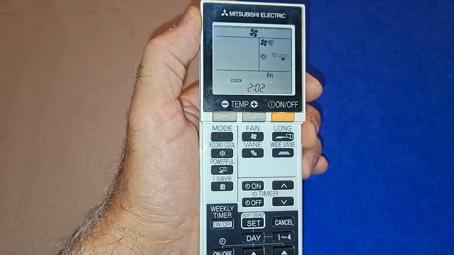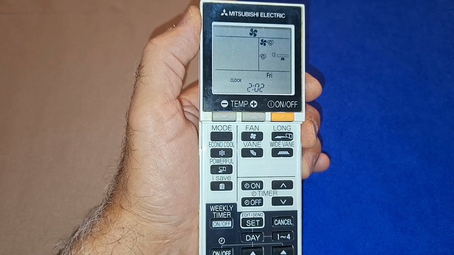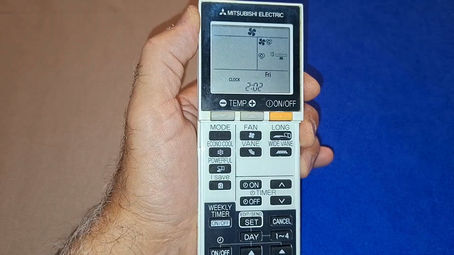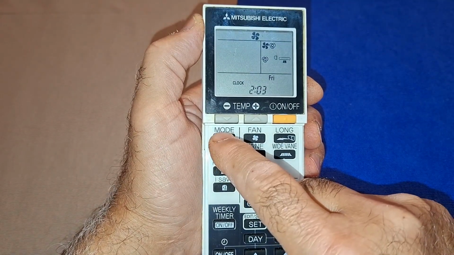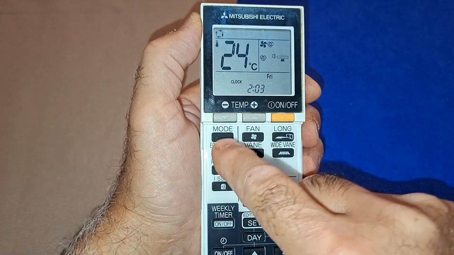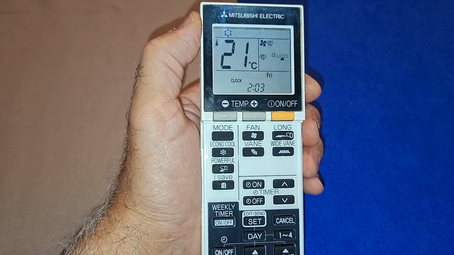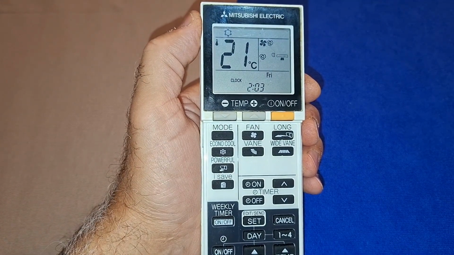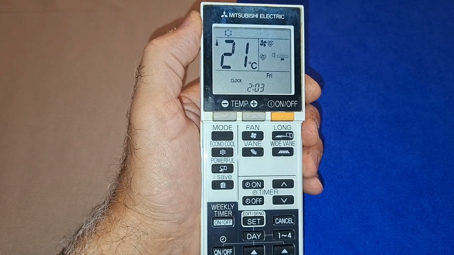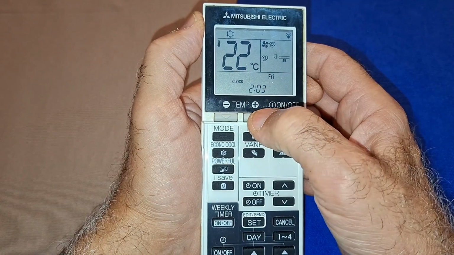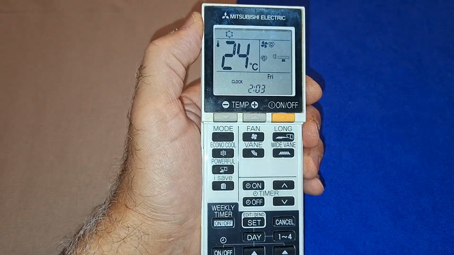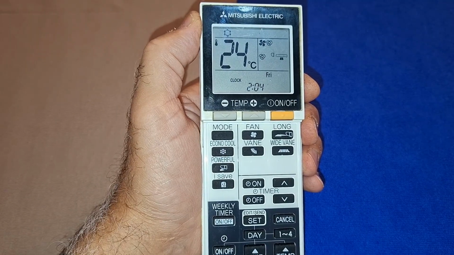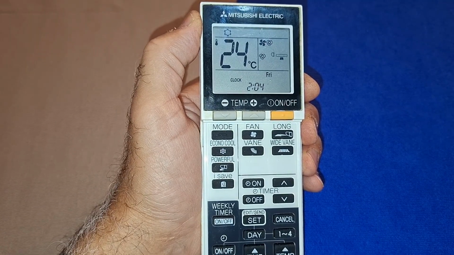Most users use the cooling mode of the air conditioner the most. Therefore, we will first explain the cooling mode. We press the mode button and when a snowflake appears on the screen, the air conditioner switches to cooling mode. In this mode, we recommend that you set the temperature between 22 to 24 degrees Celsius. It is not recommended to set the temperature below 22 degrees Celsius as it can cause colds.